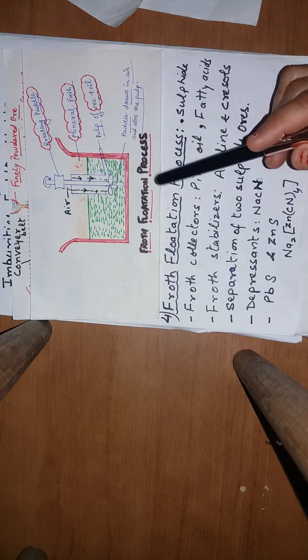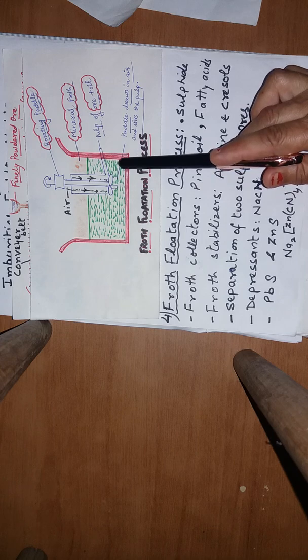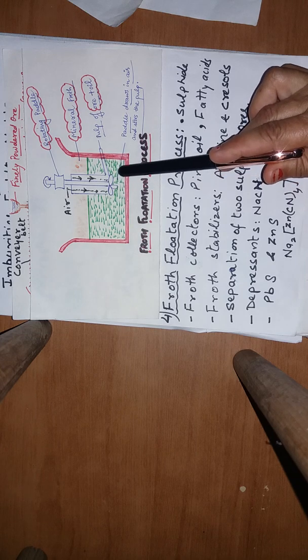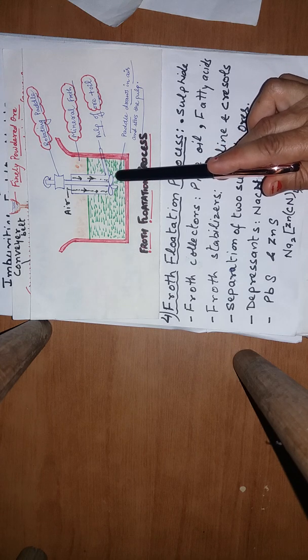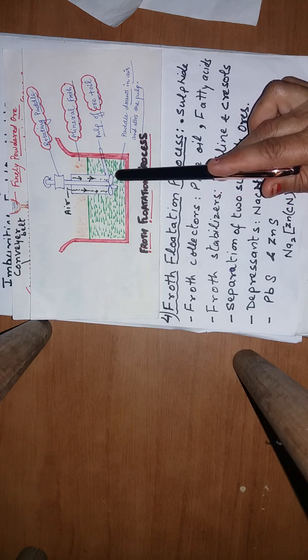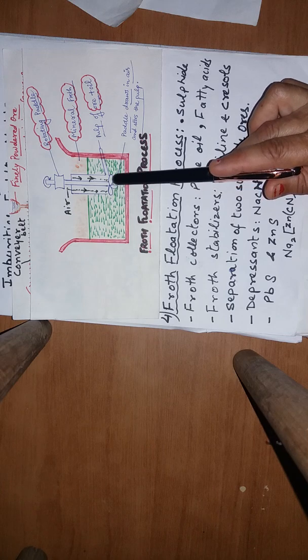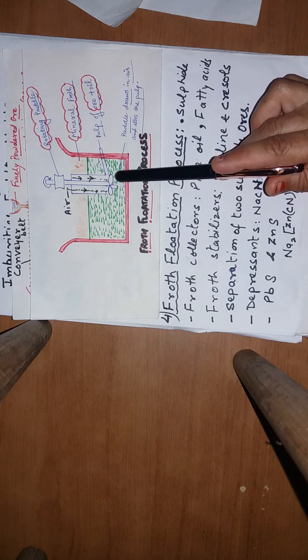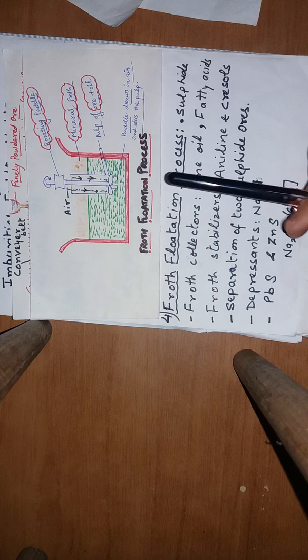If two or more sulfide ores are there, then we add some depressant. What is the function of the depressant? The depressant stops the formation of froth of one ore. For example, we take two ores, lead sulfide and zinc sulfide, and sodium cyanide as a depressant stops the formation of froth of zinc sulfide.